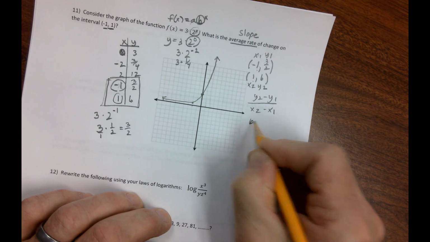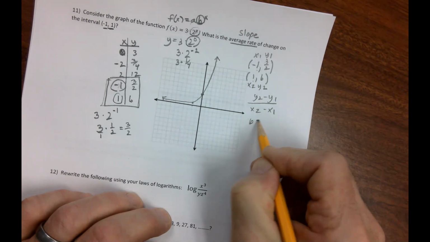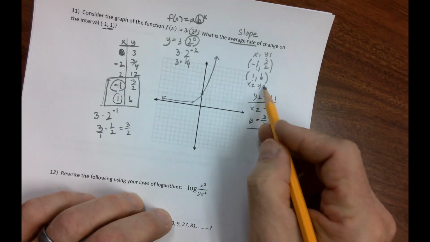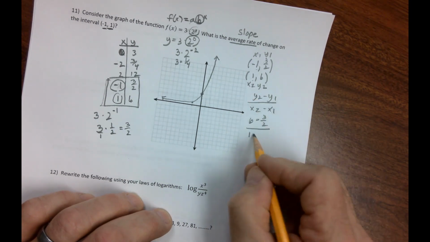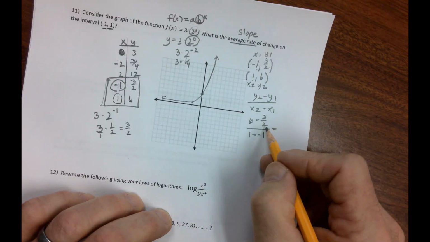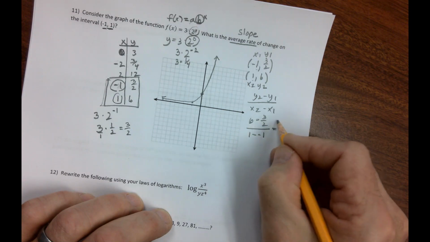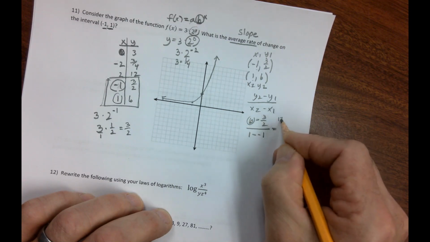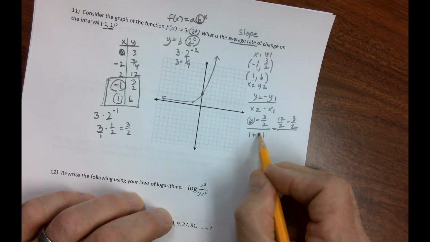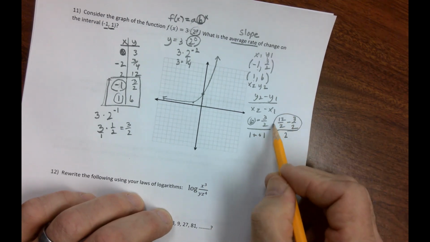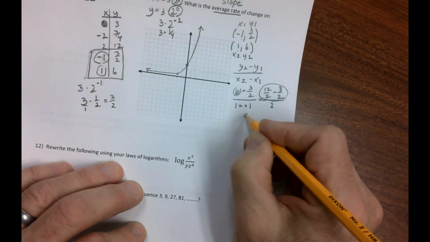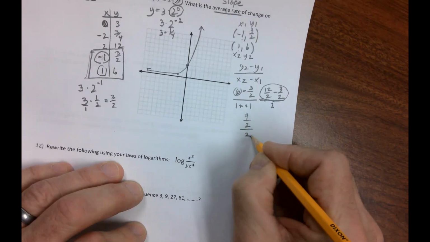So 6, y sub 2, minus 3/2 all over x sub 2, which is 1, minus, careful with those double negatives. So what I'm going to do is turn this right here into 12 halves. So 12 halves minus 3 halves, all over 1 plus 1, which is 2. Now I'm going to concentrate on the top. 12 halves minus 3 halves is 9 halves, divided by 2.